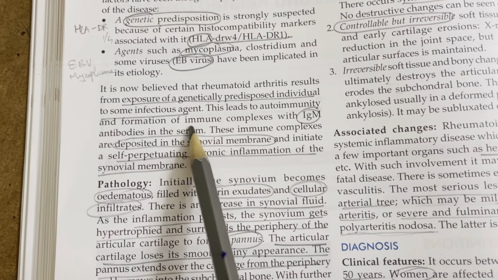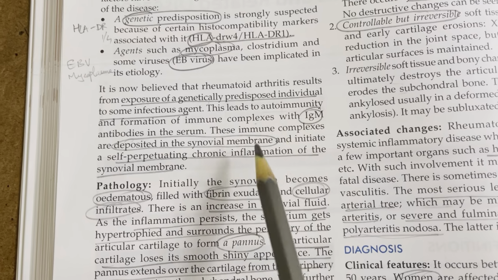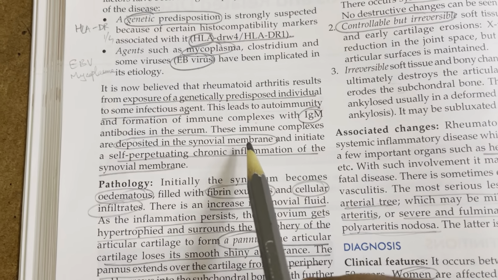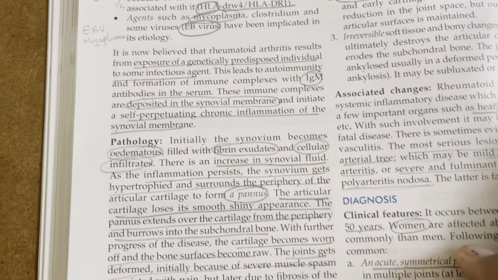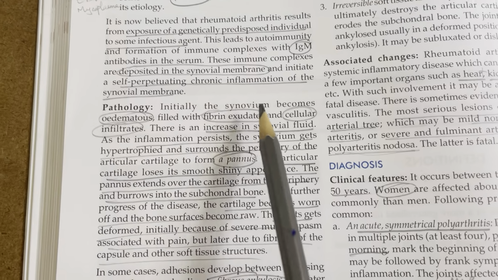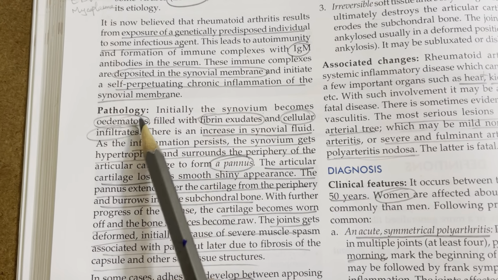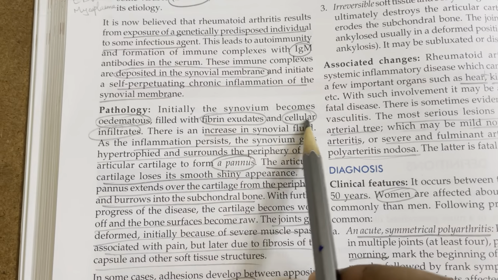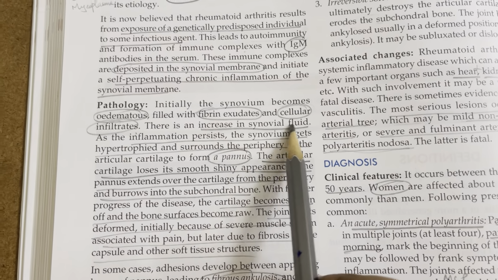This leads to autoimmunity and formation of IgM antibodies. So immune complexes are formed in the serum. They deposit in the synovial membrane and initiate inflammation of the synovial membrane, which is self-perpetuating. Pathology: initially, the synovial membrane becomes edematous because there is inflammation. Then it becomes filled with fibrinous exudates and cellular infiltrates. There is an increase in the synovial fluid.